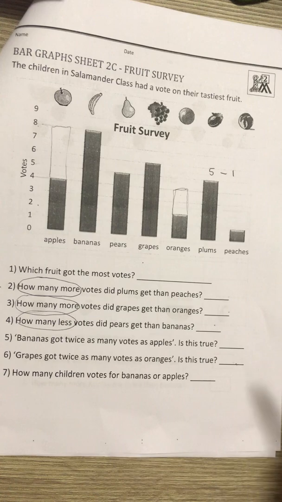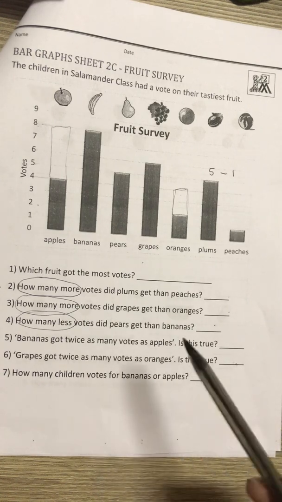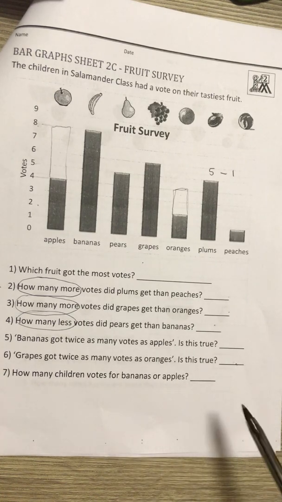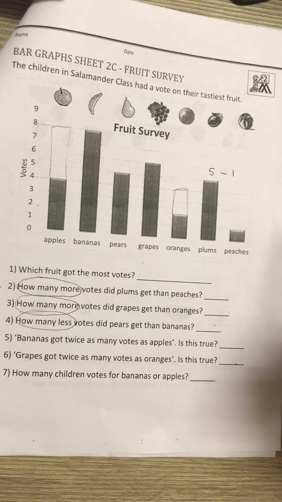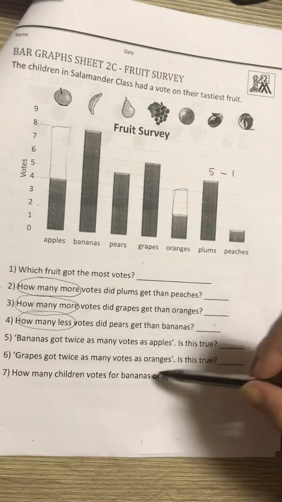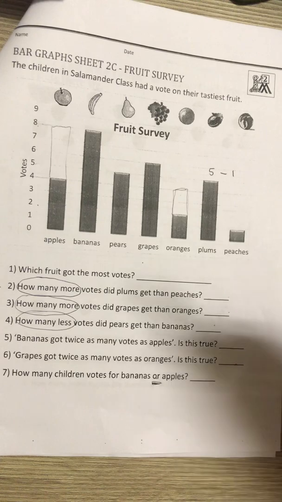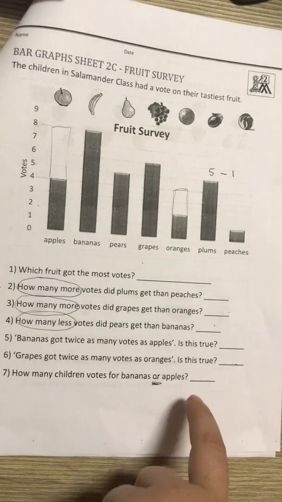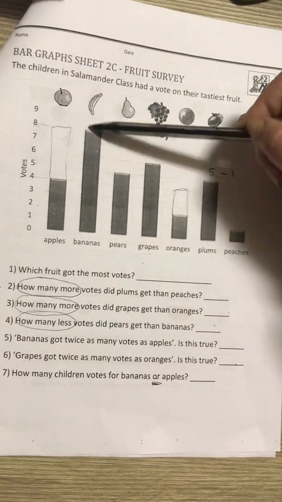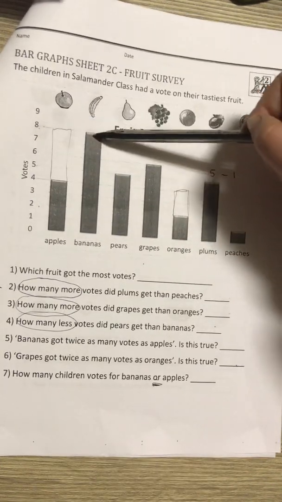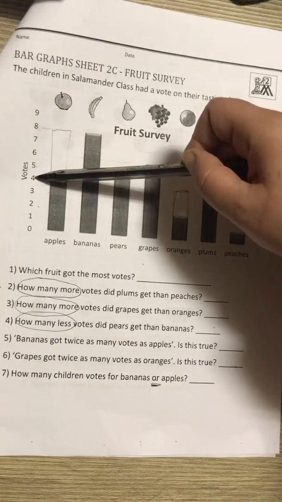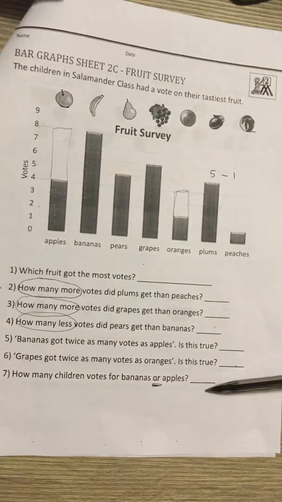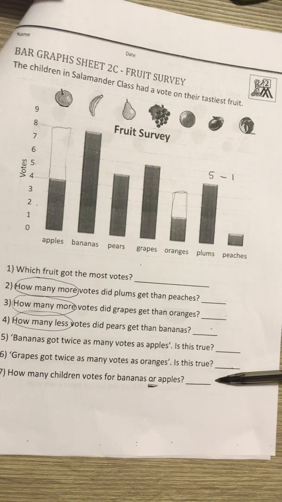And then the last question. How many children vote for bananas or apples? I don't know why they keep saying or. I'd like to see this or as an and. I think that's what they imply with that. So how many children vote for bananas and apples? We need to add bananas and apples. So bananas got this number, apples got this number. This plus this gives me this. Write the answer on the last line.